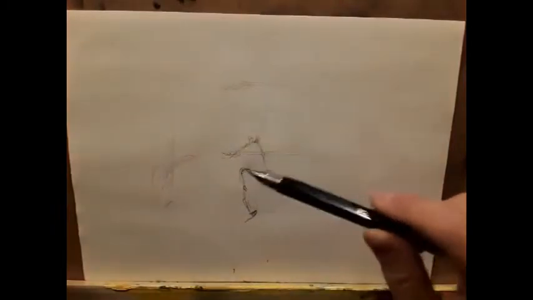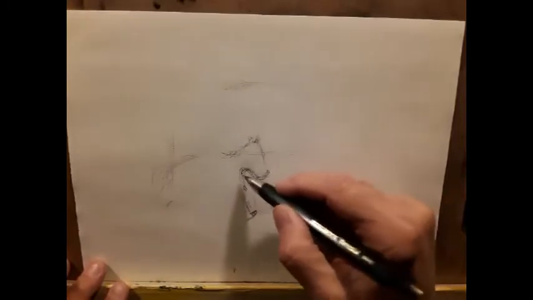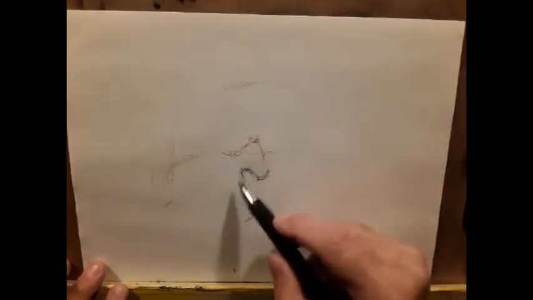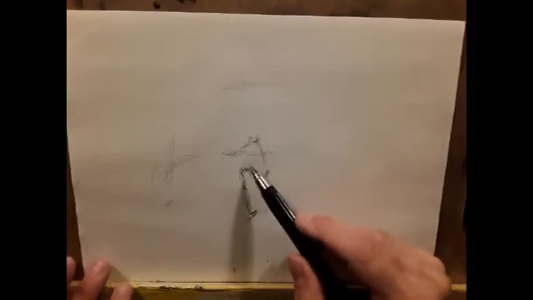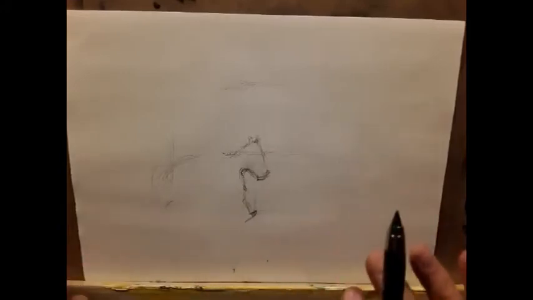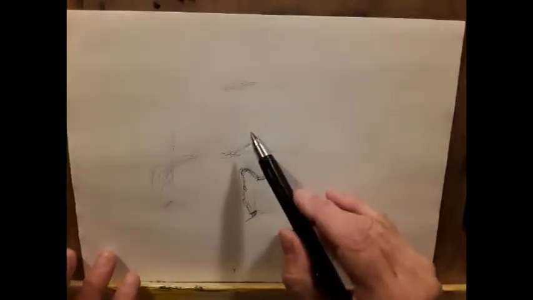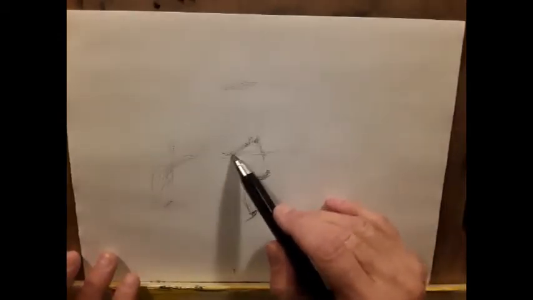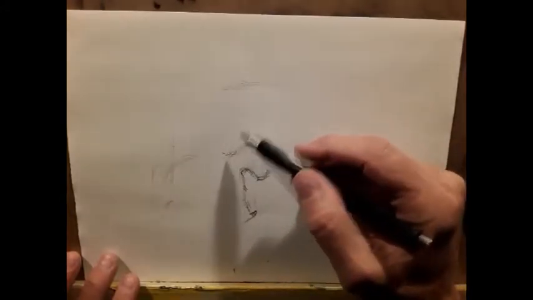Okay. Again, this is subject to change because it's just for composing this drawing as accurately as I can within a given amount of time.